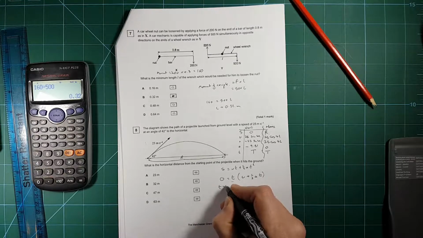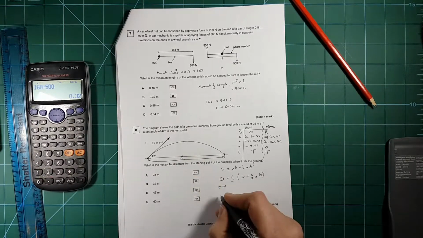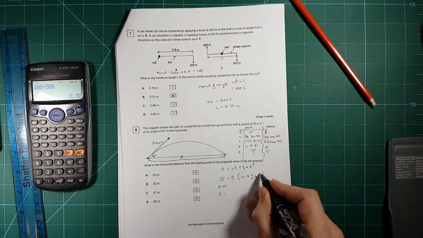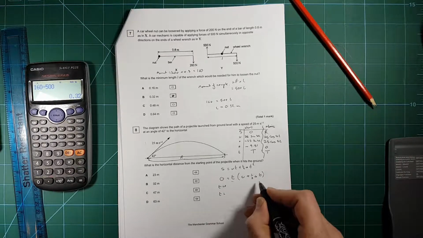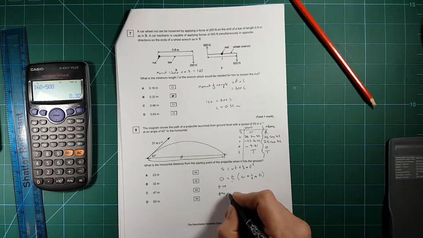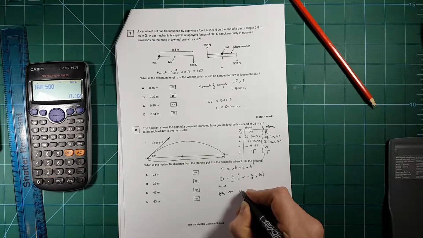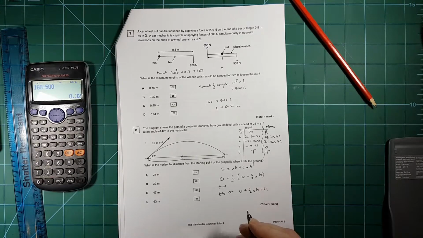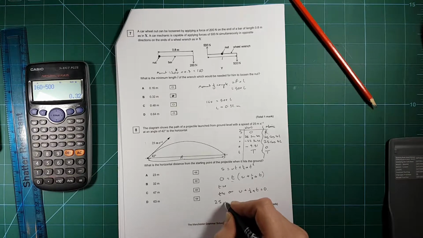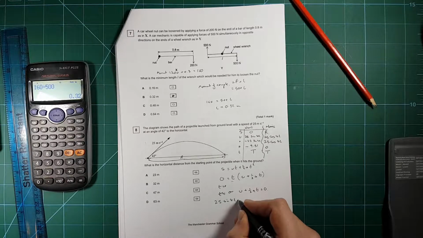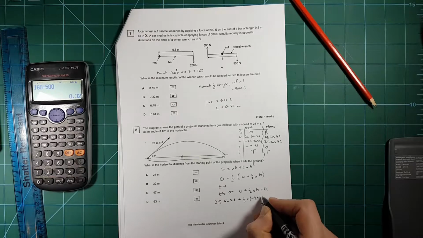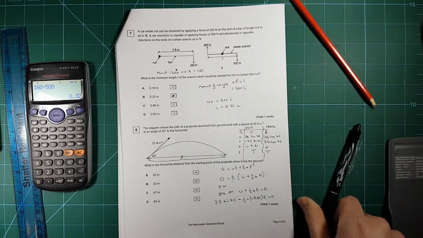So either T is equal to 0, which is when it's here, or T is equal to when this bracket is 0. So U plus a half a T is equal to 0. So that's 25 sine 42 plus a half times minus 9.81 times T is equal to 0.